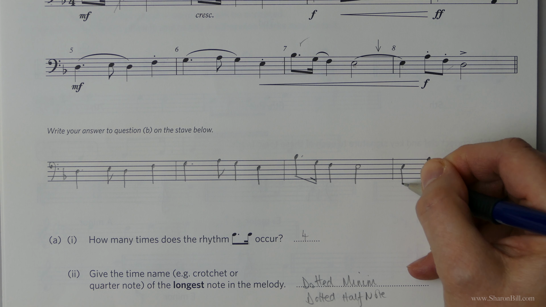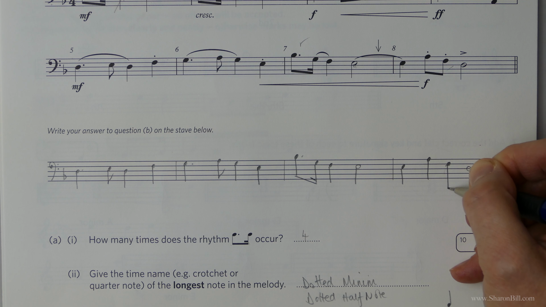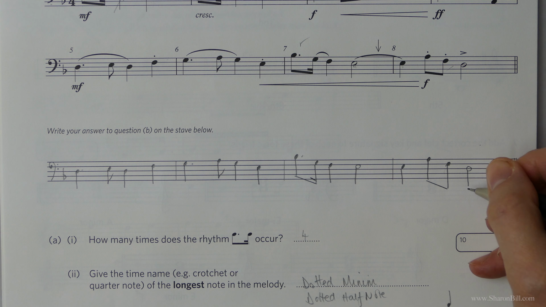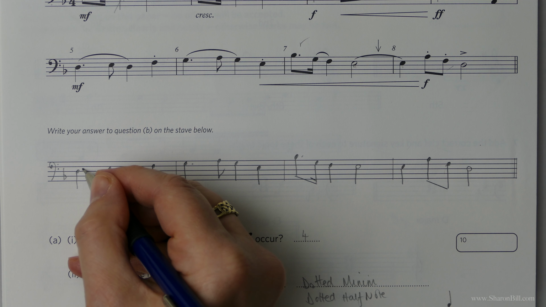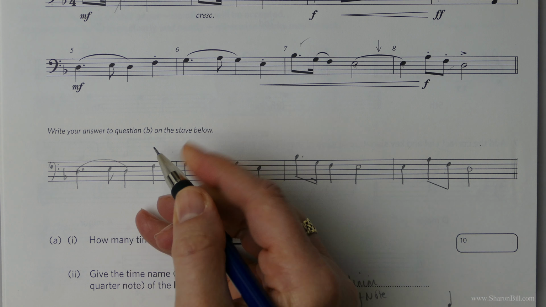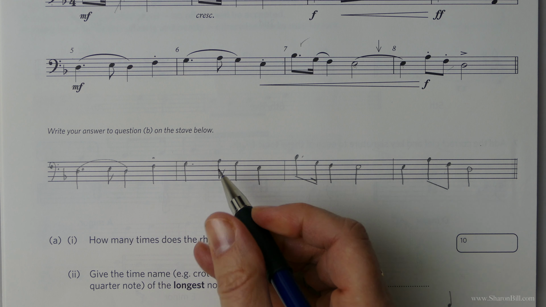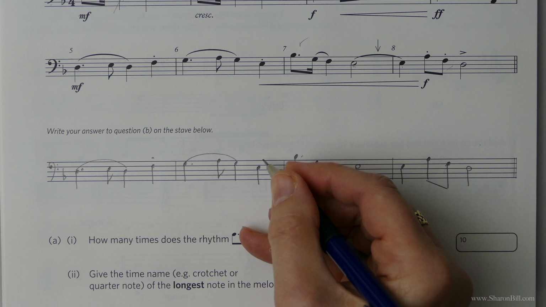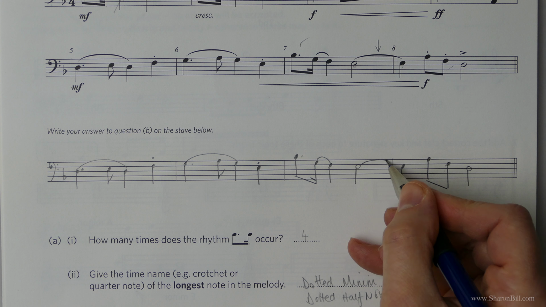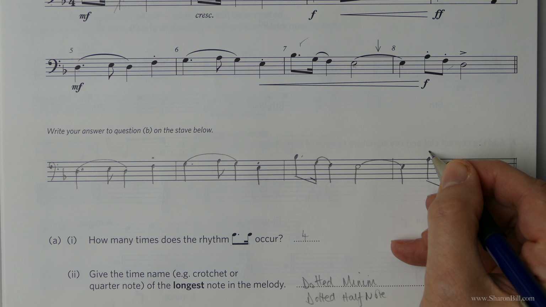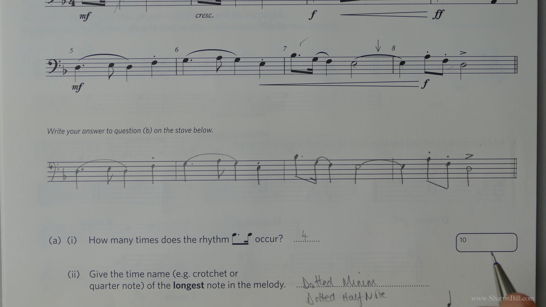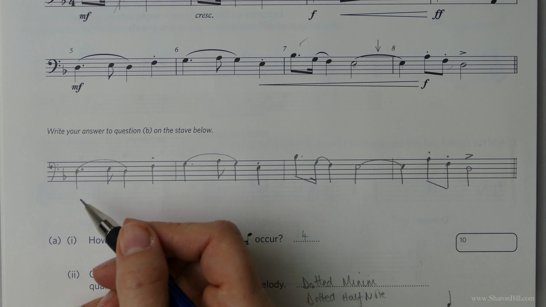So just getting all the lines in, beam that. There we go, so that's all the notes. So now let's get the articulation marks in as well. There's slurred, staccato, slurred, staccato, slur, tie, that's the tie we looked at, accent. There we go. Put the double bar line at the end, yes.